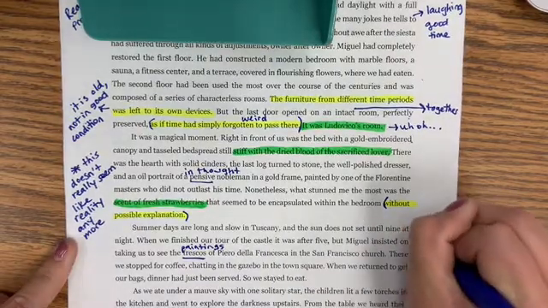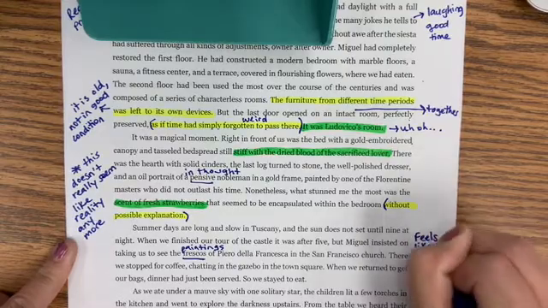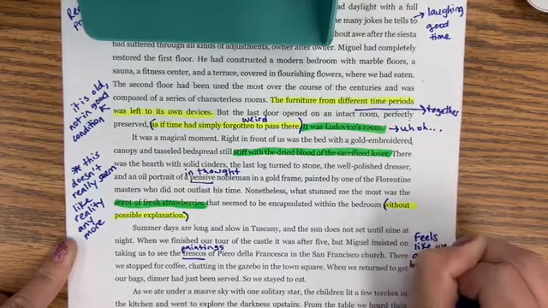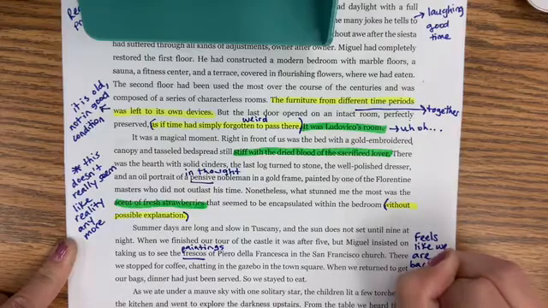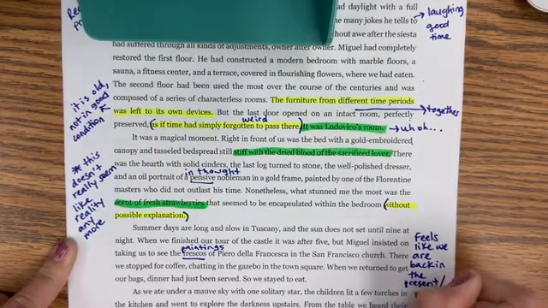Again, I'm going to say that it feels like we are back in the present, or reality.